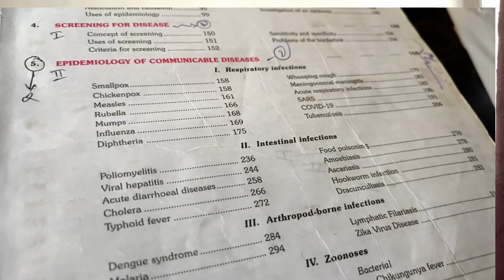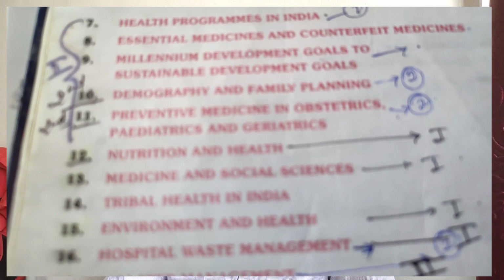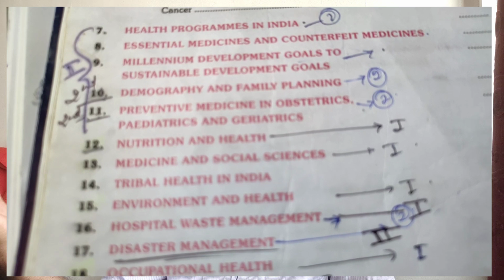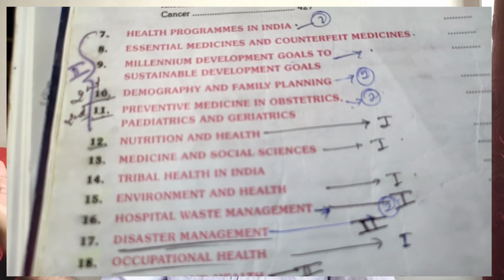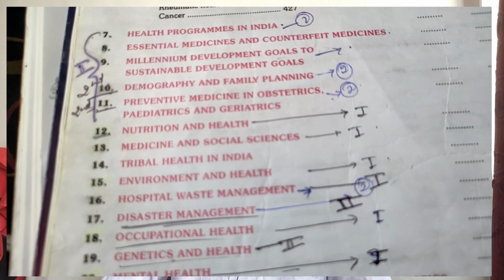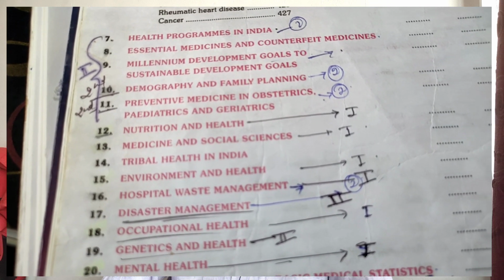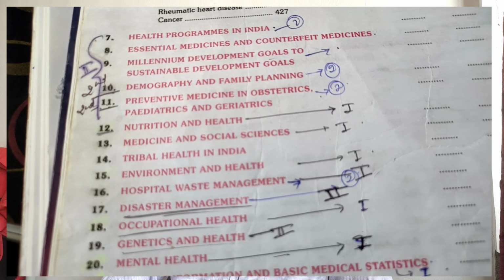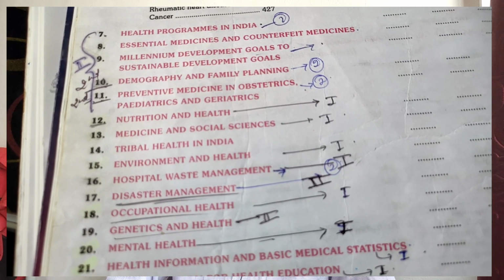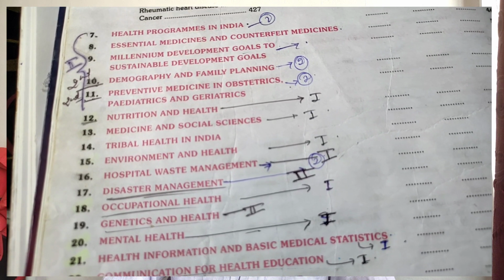What you have to focus on are the other topics in community medicine. Apart from communicable diseases, you have non-communicable diseases and topics related to mental health, school health, environment and health, nutrition and health. Community medicine is pretty interesting, and though many students find it boring, if you just read it like a newspaper every day, I think that will help you get the knowledge of this subject.